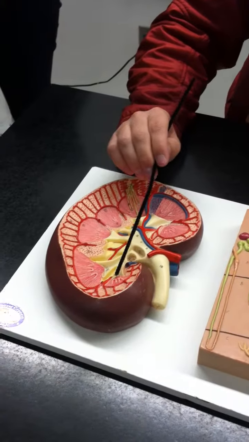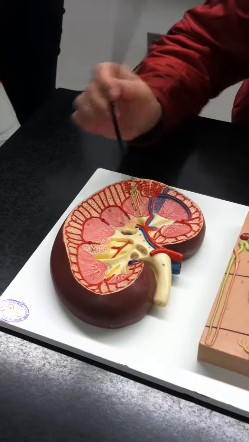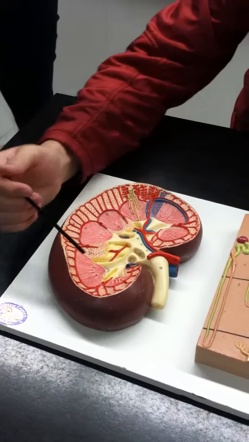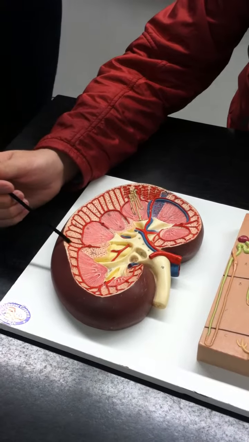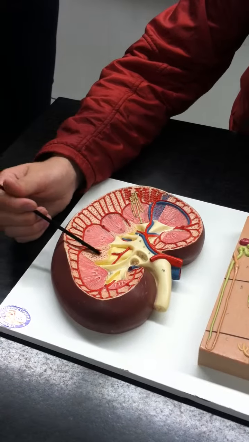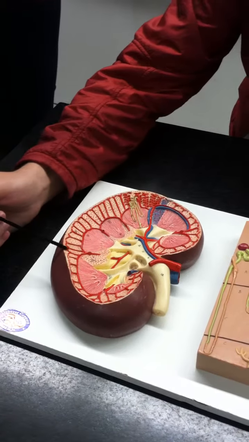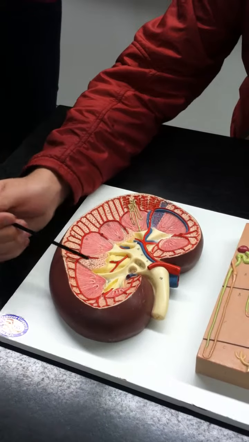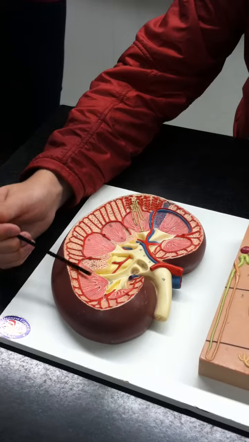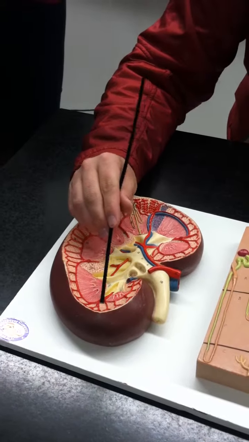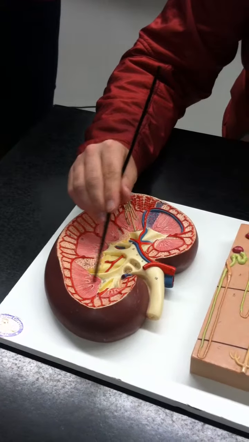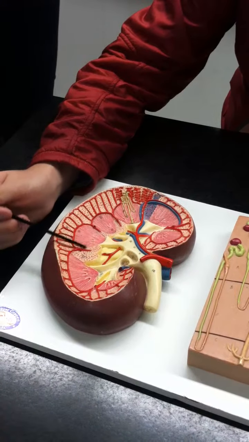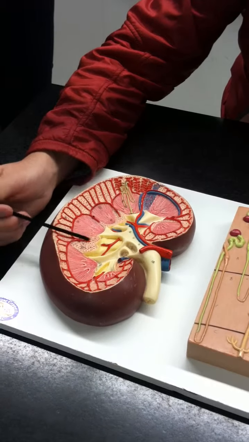Okay, so renal papilla. And something else we have, between the pyramids, we have something called renal columns, and these renal columns are almost like extensions of cortex diving down deep into the medulla. So this is a renal column between the two pyramids. This is also another renal column over here between the two pyramids. Okay, so these are renal columns between the pyramids.